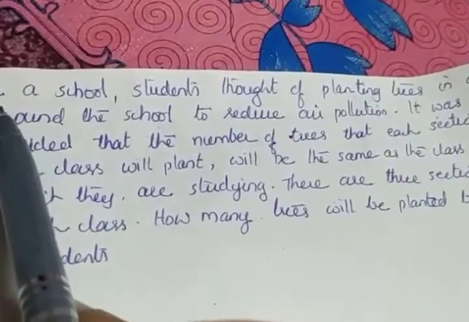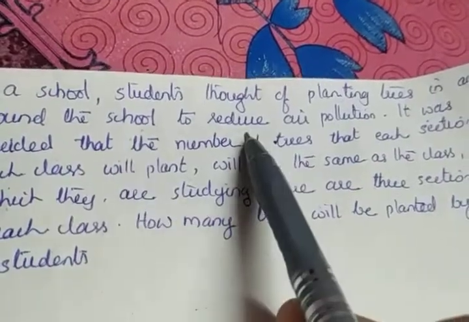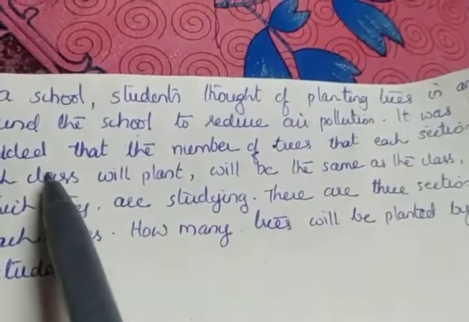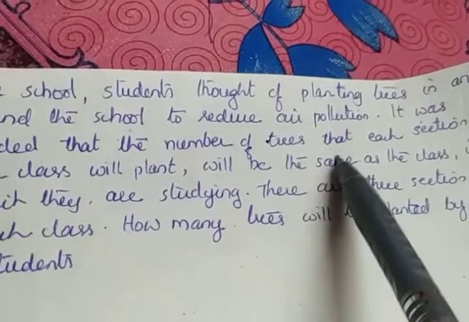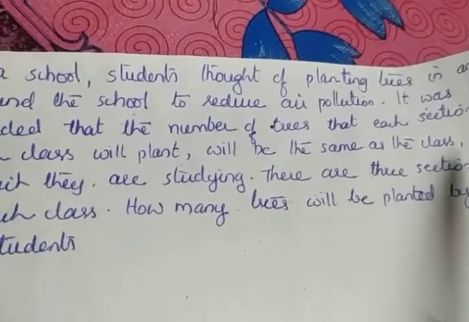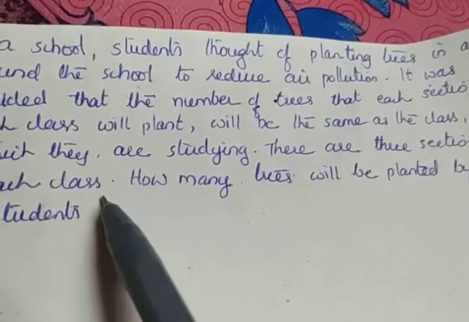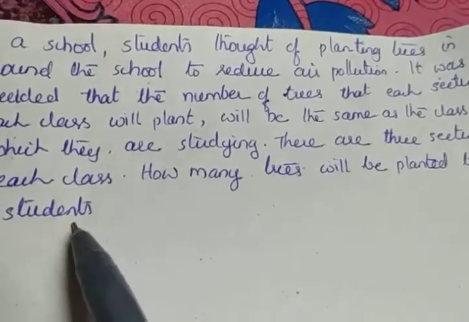So next question is, in a school, students thought of planting trees in and around the school to reduce air pollution. It was decided that the number of trees that each section of each class will plant will be the same as the class in which they are studying. There are 3 sections of each class. How many trees will be planted by the students?